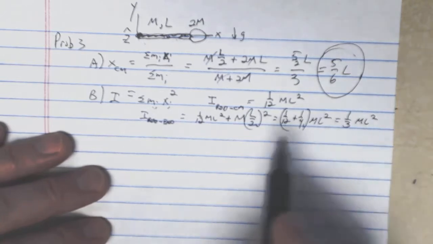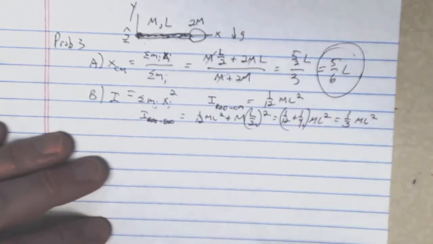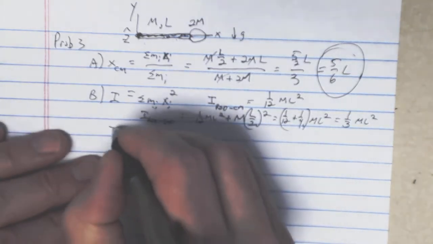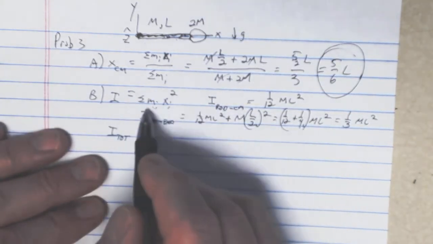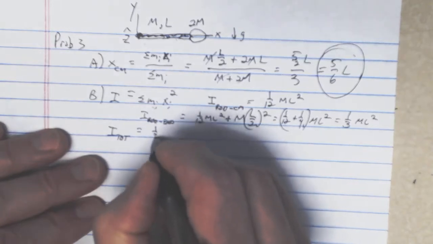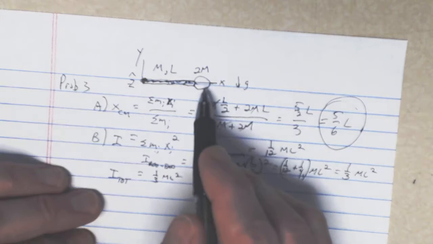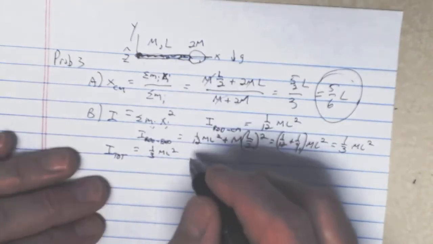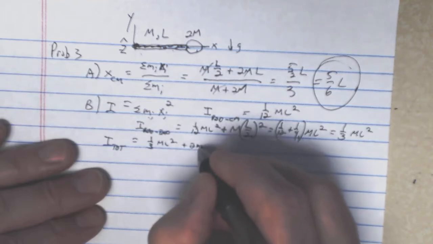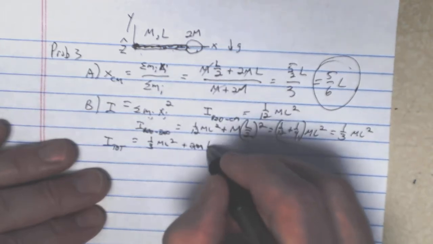So that's the moment of inertia of this rod about its end, but we still have to take into account the point particle. So I total, remember that you sum these things, so you just sum all the pieces of the system. I total is 1/3 mL squared plus the moment of inertia of this mass 2m, remember just 2m times its distance squared, so that's 2m times L squared.